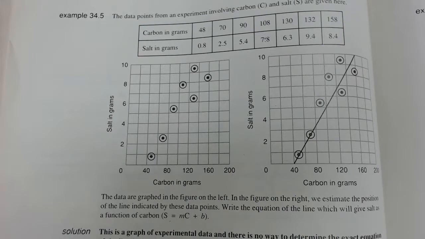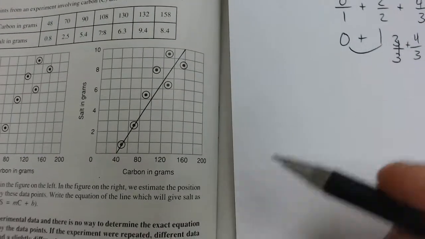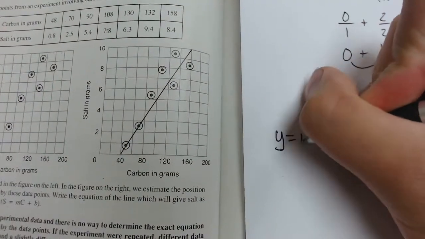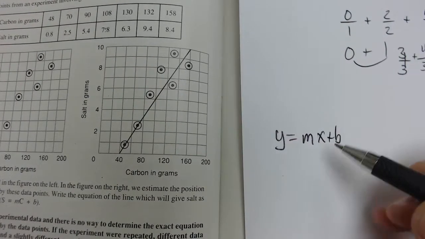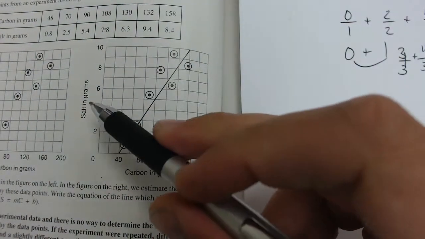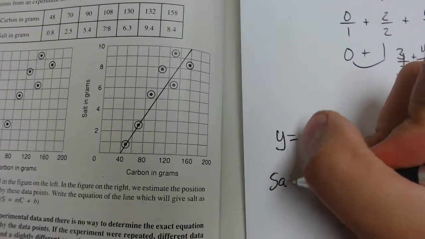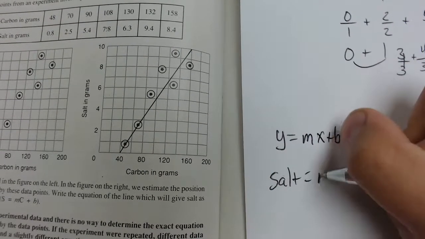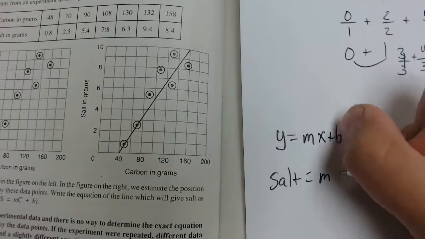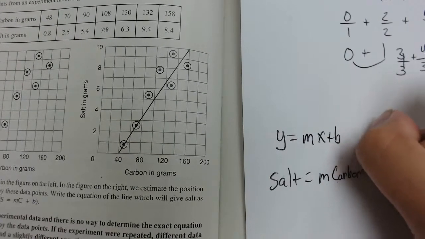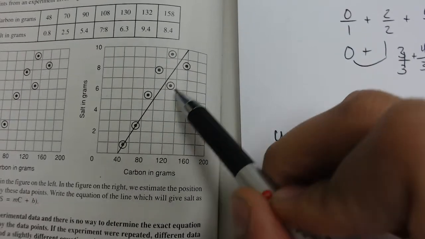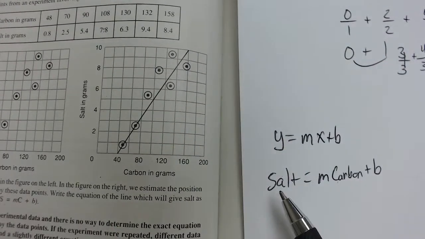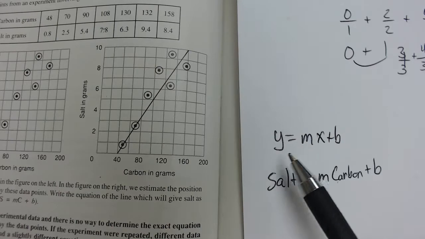I'll write that out for you. So traditionally, the equation of this line would be written as y equals mx plus b, right? M being the slope, b being the y-intercept. Now in this case, salt is our y, so we'll substitute salt for y. So our answer is going to be written as salt equals slope times carbon, which is our x, plus our b. So all we have to do is find the equation of this line and then write the answer in terms of salt and carbon instead of y and x.